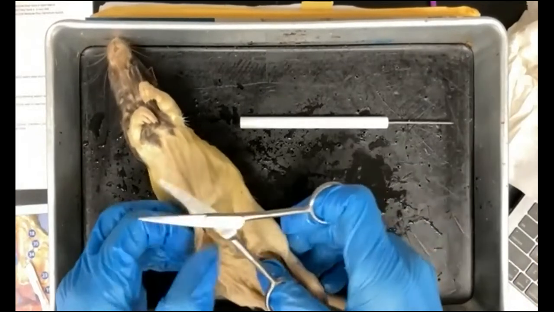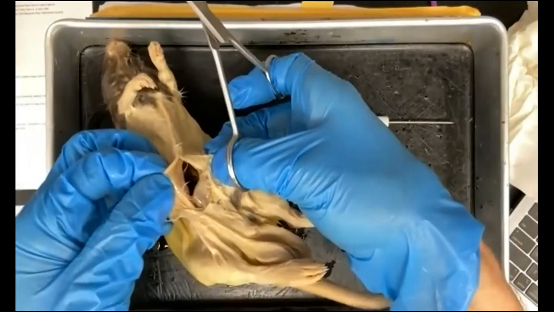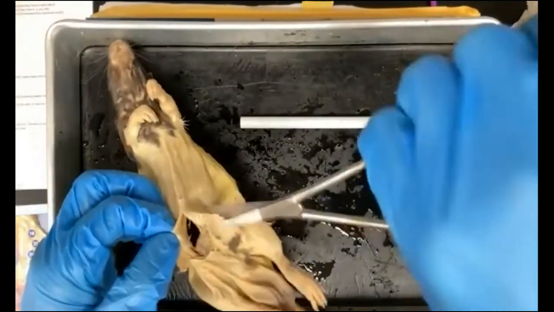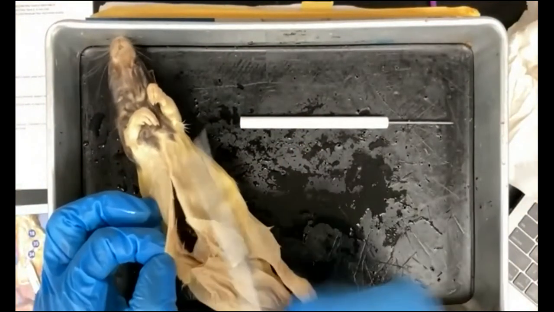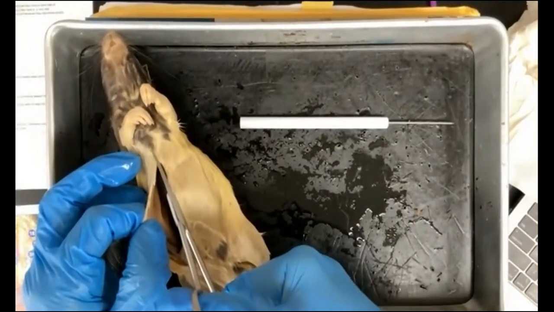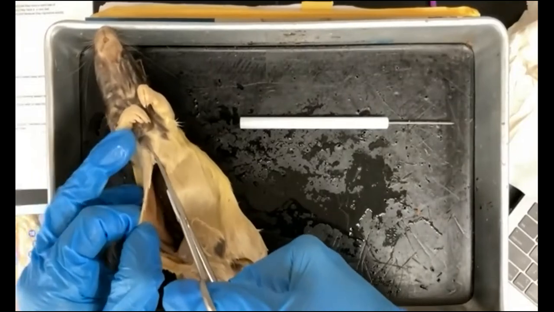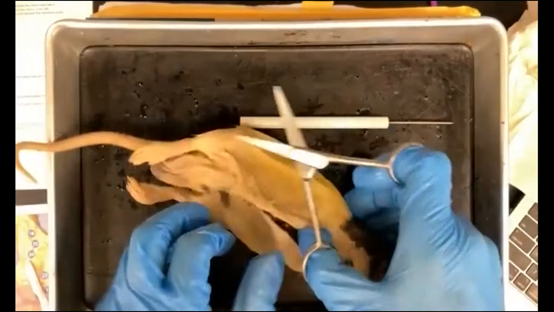Until you see this opening here, right? You see an opening. You don't want to have your scissors going too deep into the abdominal cavity because you don't want to be cutting into those organs.